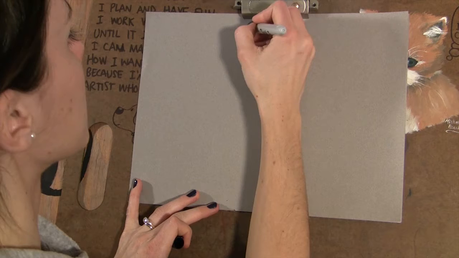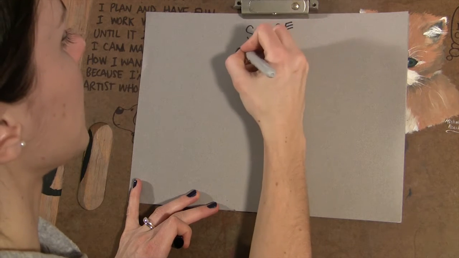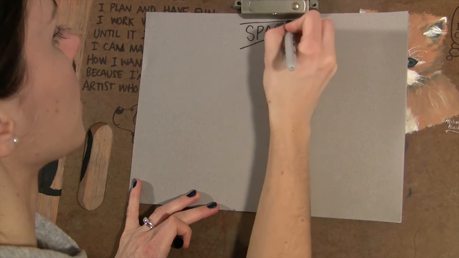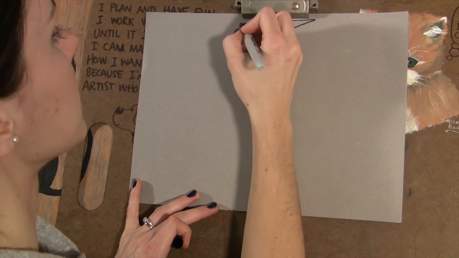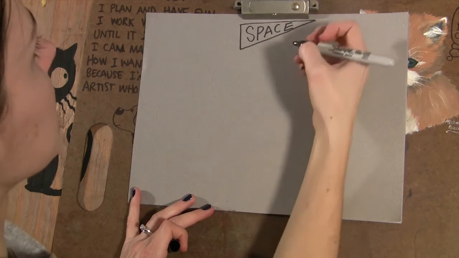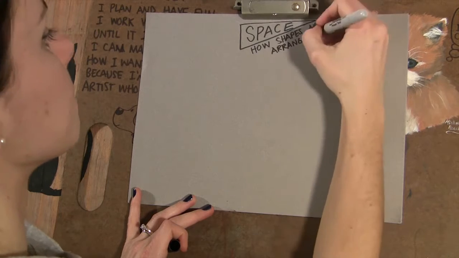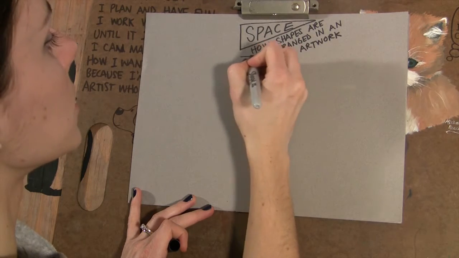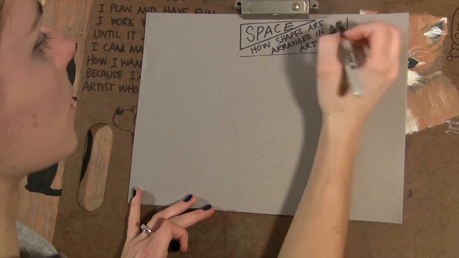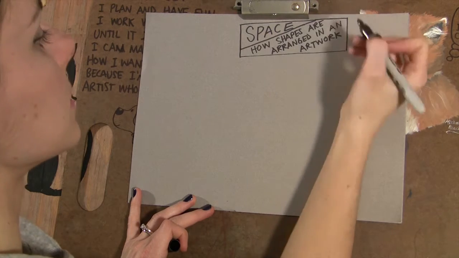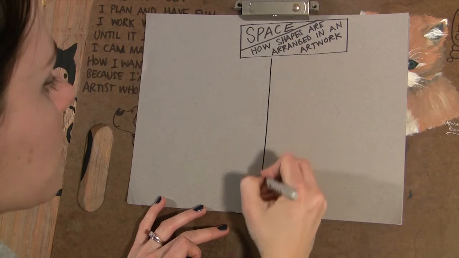Remember how we talked about creating movement in your artwork? You can also create a sense of space when you make a piece of artwork. So let's get to it. Okay, so space. We're going to talk about space. So space is how shapes are arranged in an artwork creates space. You can do this in many different ways.